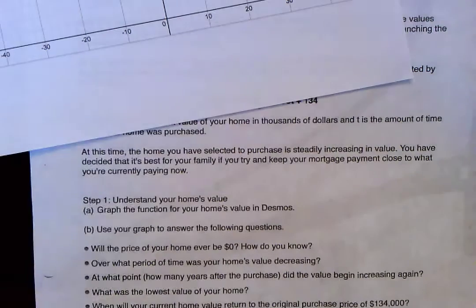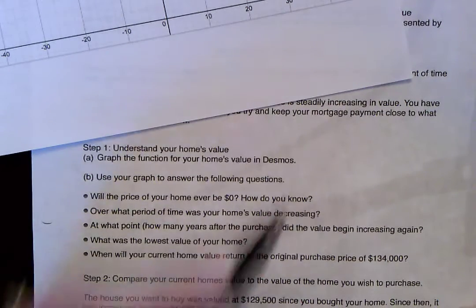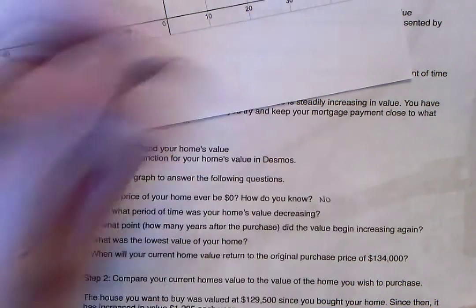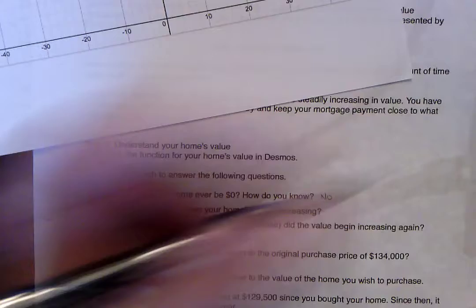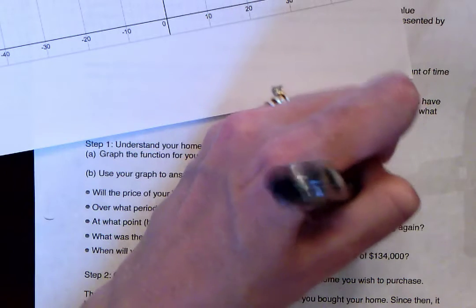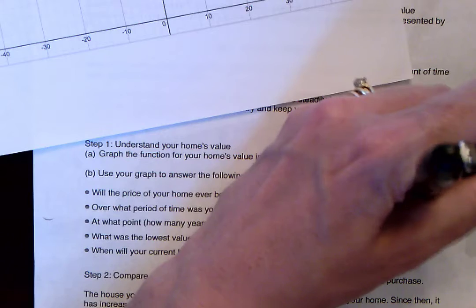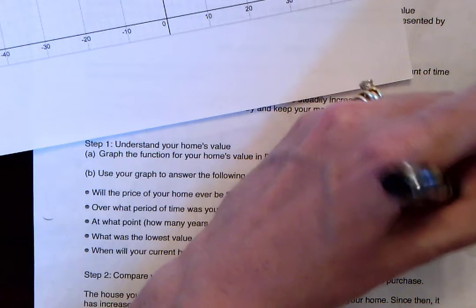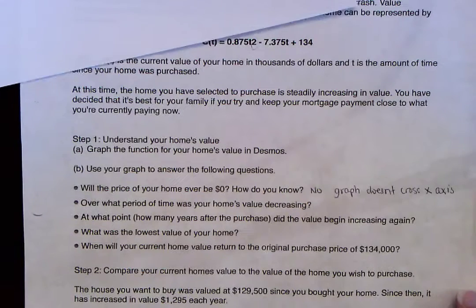All right, so will the price of your home ever be zero? No, because the parabola, or the graph, never crosses the x-axis. So you can say that the graph doesn't cross the x-axis, and that can be your answer for that one.